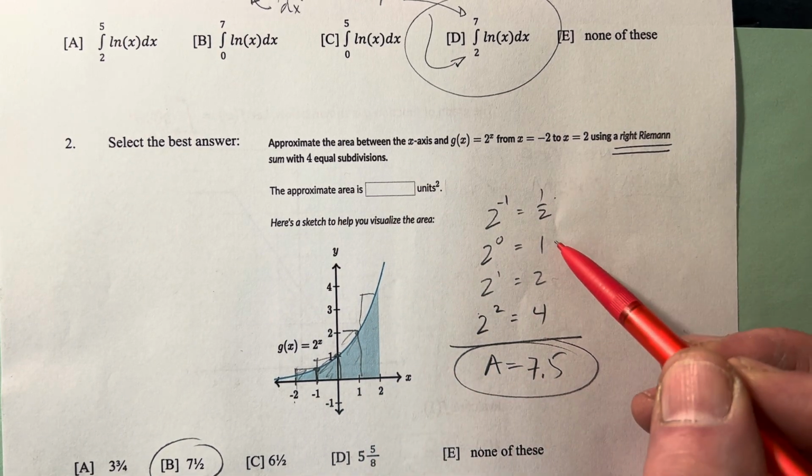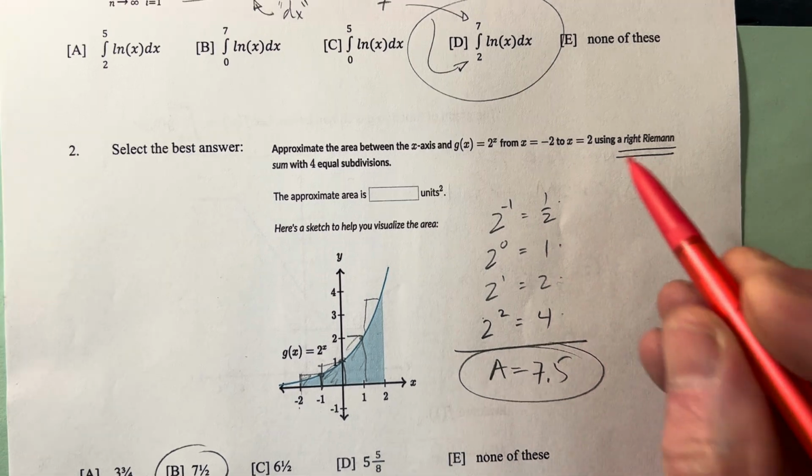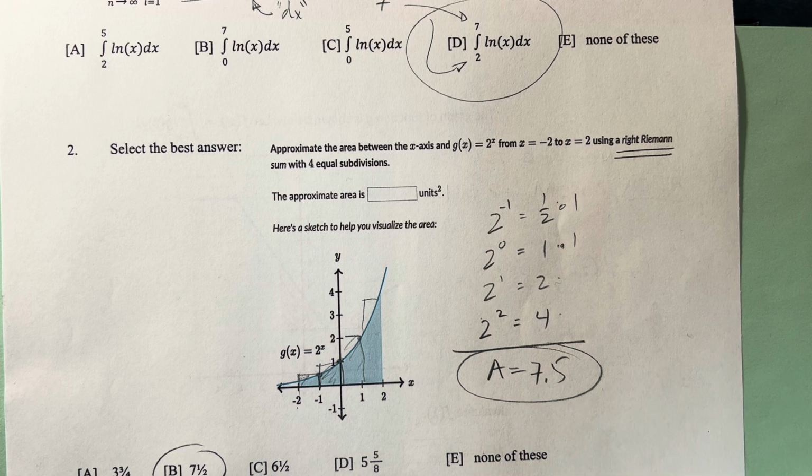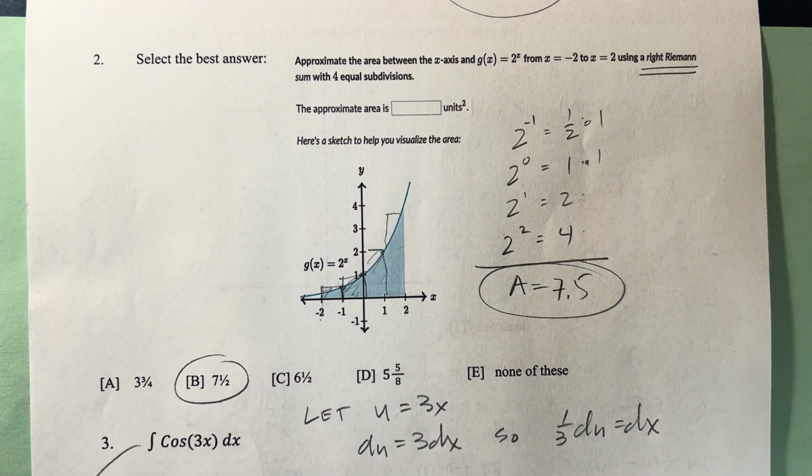So I've added up each height. Each is really times a little invisible 1. And then when you add that all up, you've got an area of 7.5 units, okay?